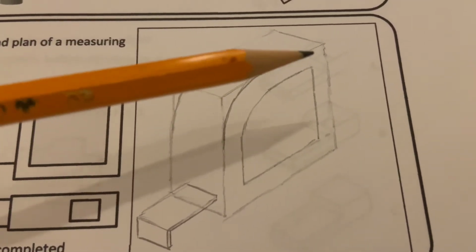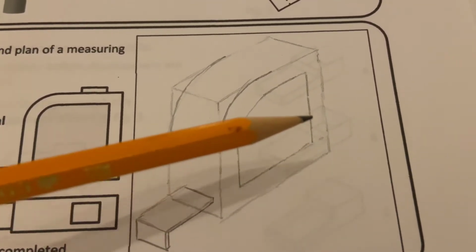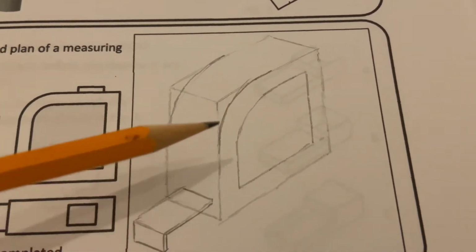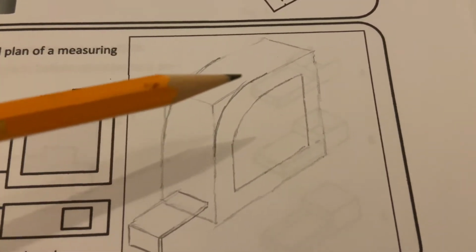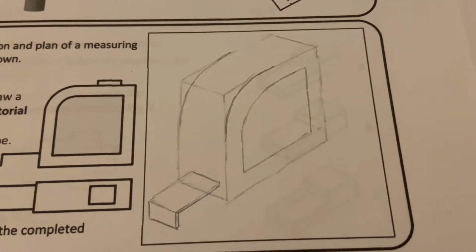We also have this pattern here on the front. So again, it's just a line going back to this corner up, and then curved around to try and follow the curves here that we've already drawn on the measuring tape.